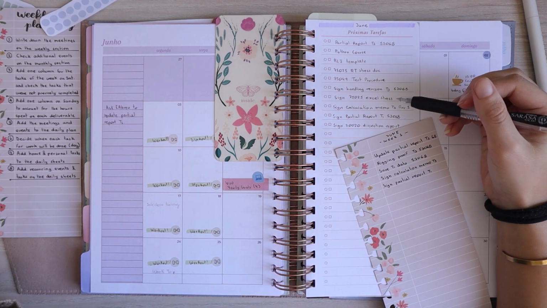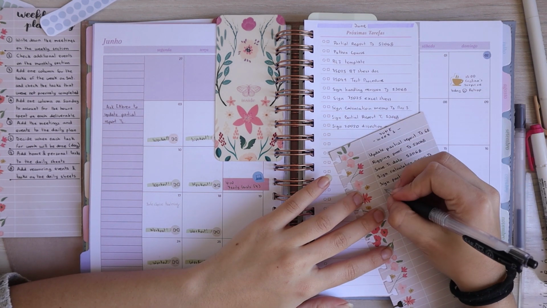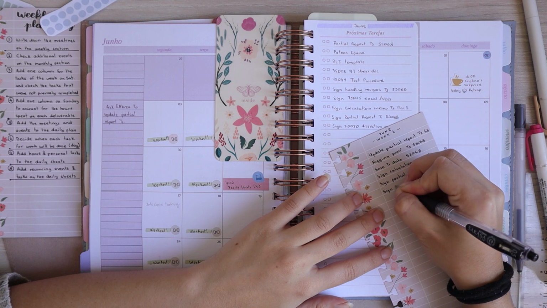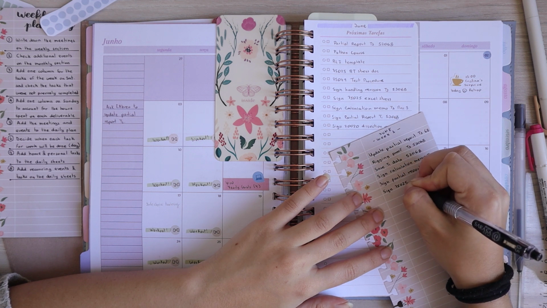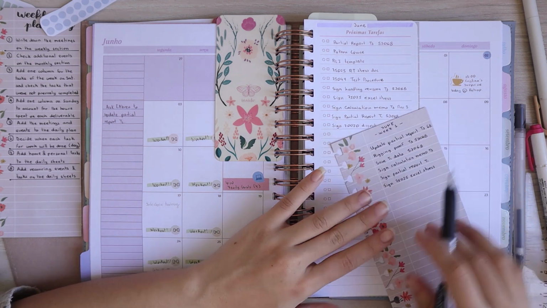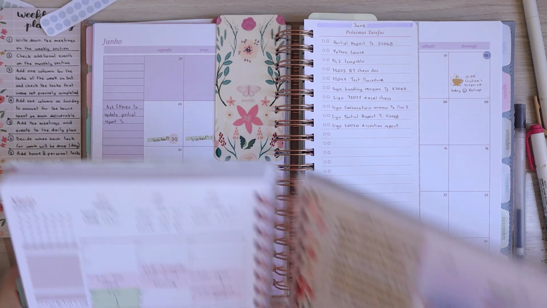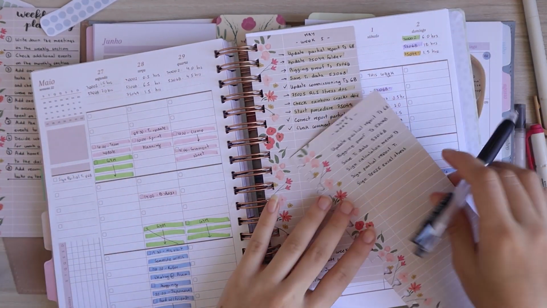What else do I need to do this week? I can put here sign the 75025 Excel file for the stress, and I think that's it for that part. Let me see what else I have here.